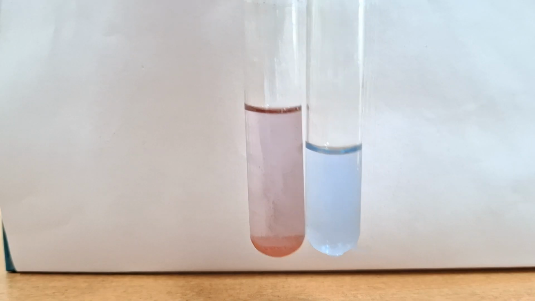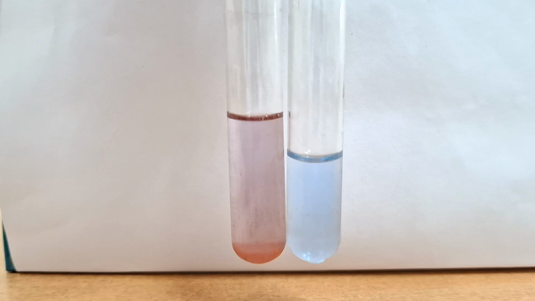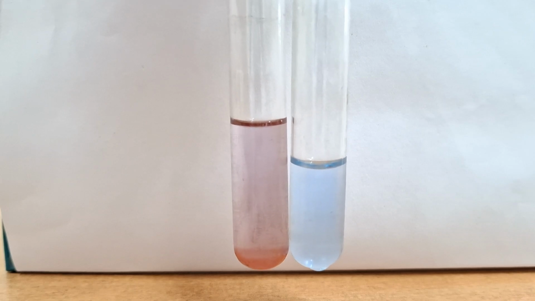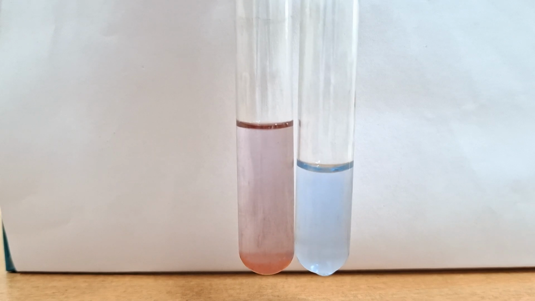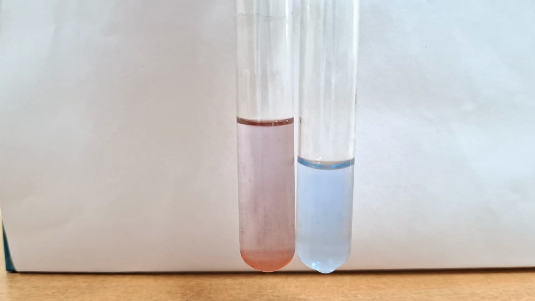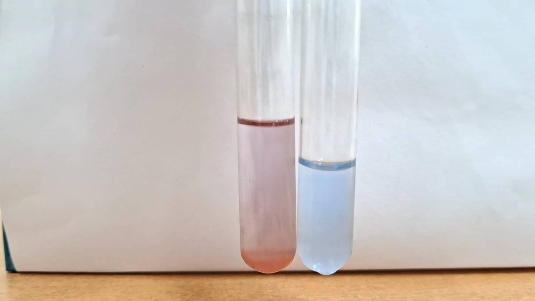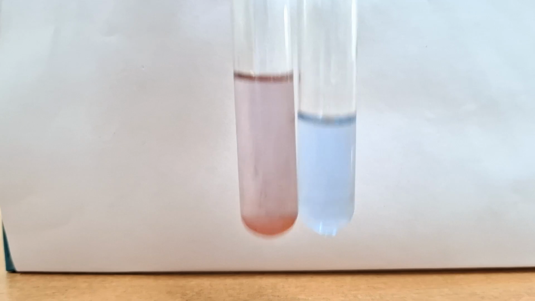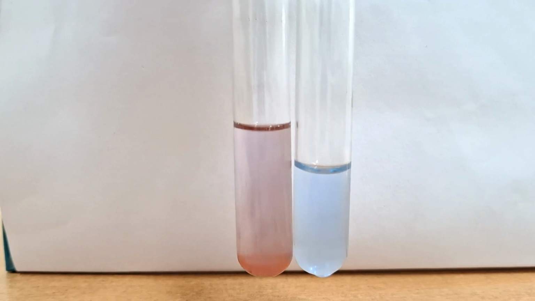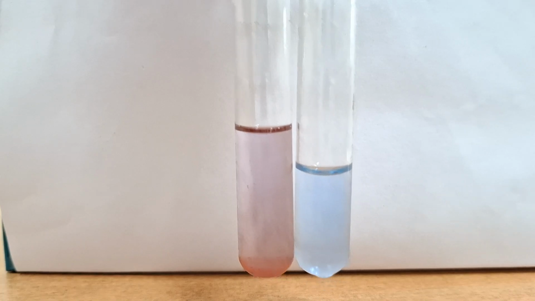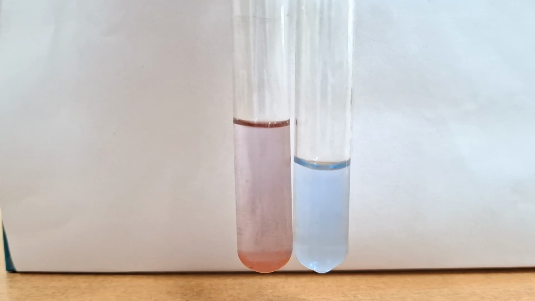Okay, so the first test, you can see, is the biuret test. So what is the method of the biuret test? You have to take 4 ml of 5% NaOH. To it you will add 3 drops of 1% copper sulfate. You have to mix it and divide it into 2 parts. To one part you add water and mix it well, and to the other part you add the given test solution.